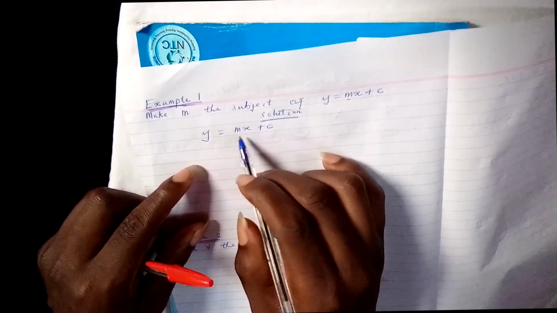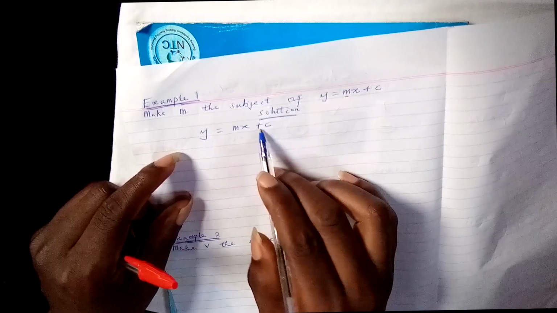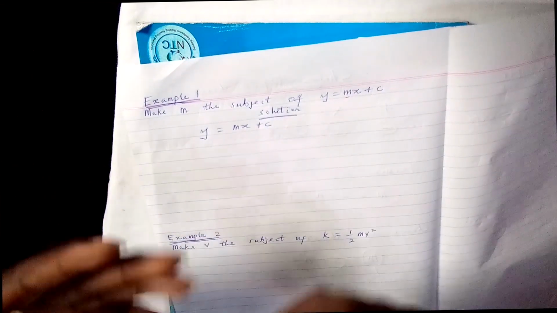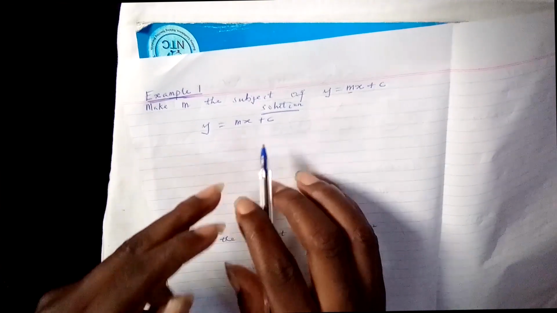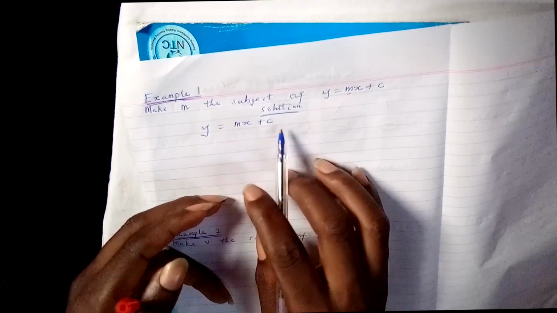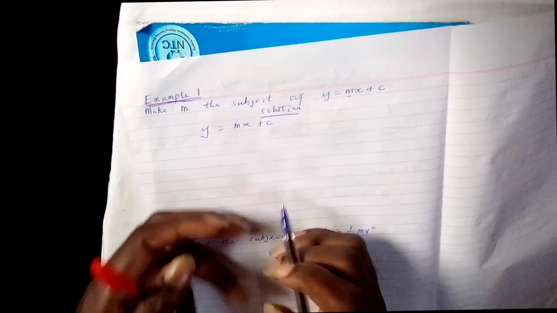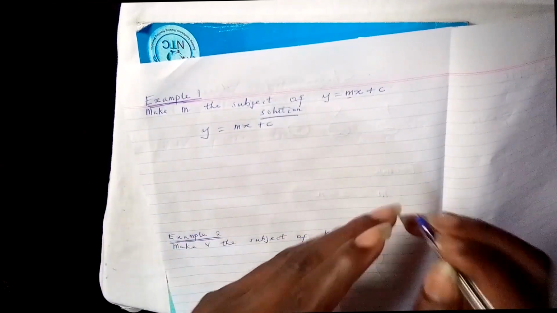So to make m the subject, first let's consider this c. The c is positive. So we ask ourselves, what can we do to c to become negative so we can eliminate it from the right hand side of this equal to sign? In this case, we are supposed to subtract c through.